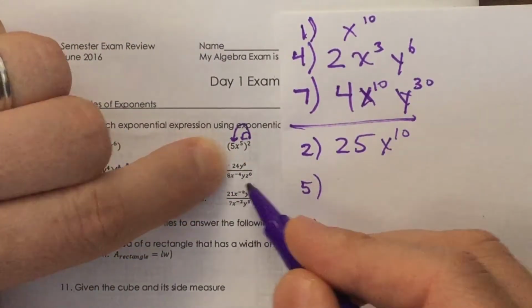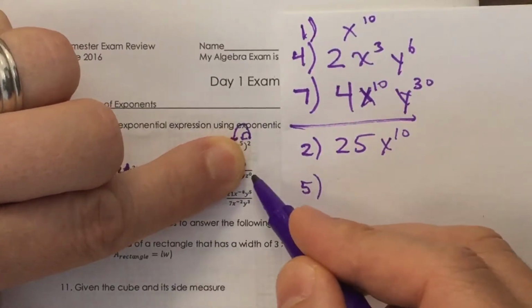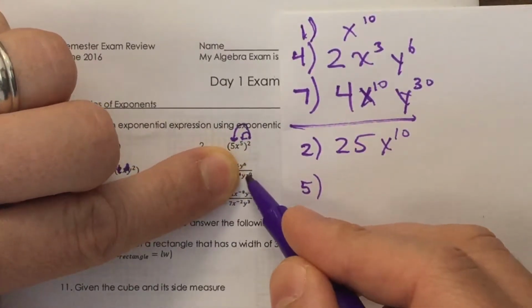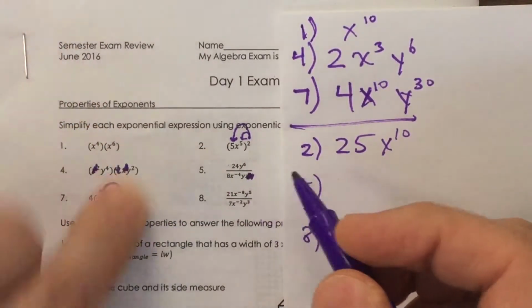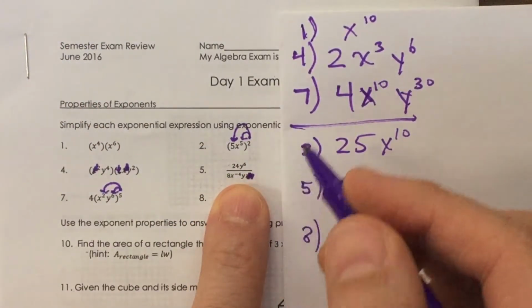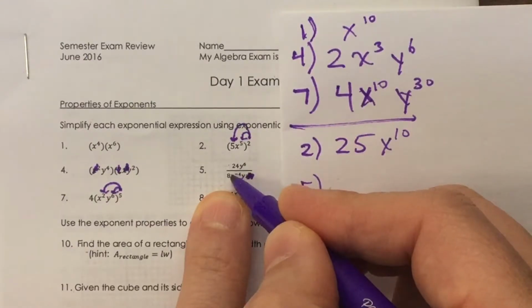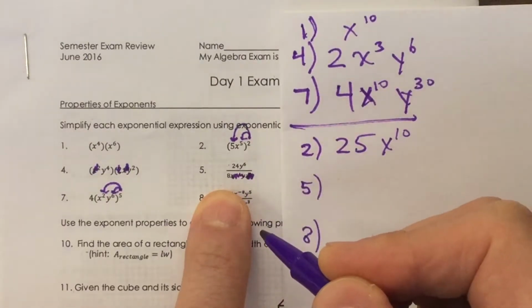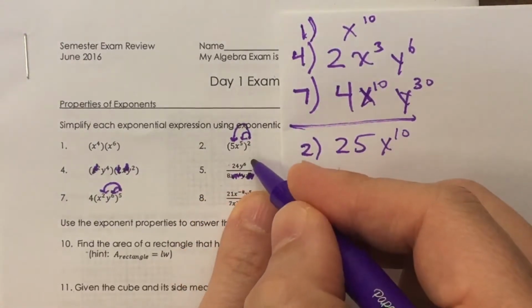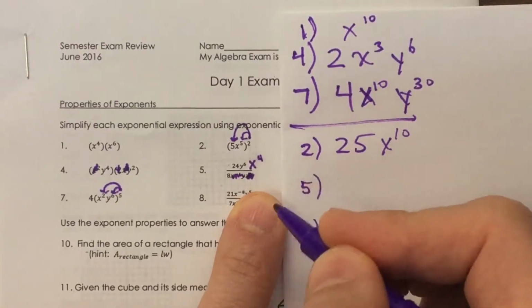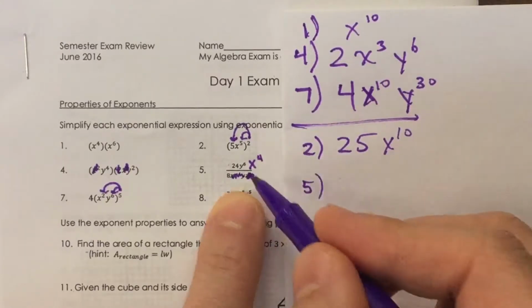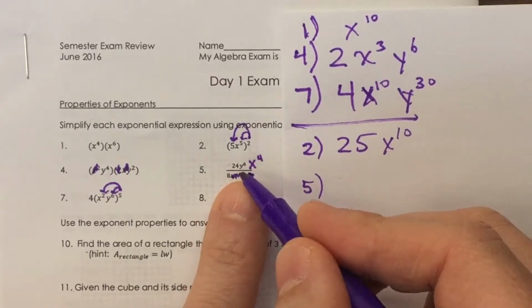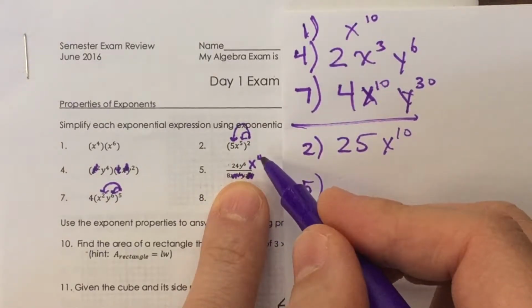Anything times 1 is itself. So you can basically, in essence, cross it out. It just goes away because it's anything times 1, you just get this. Now, this x to the negative 4 has to go upstairs and become x to the positive 4 upstairs. There he is. So he's no longer downstairs. So now I have 24, a y to the 6th, and an x to the 4th.